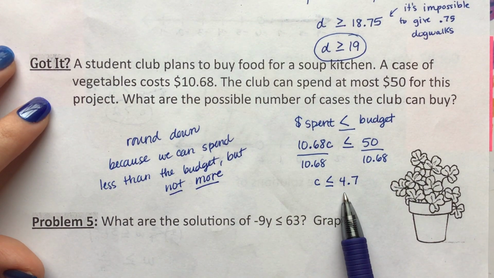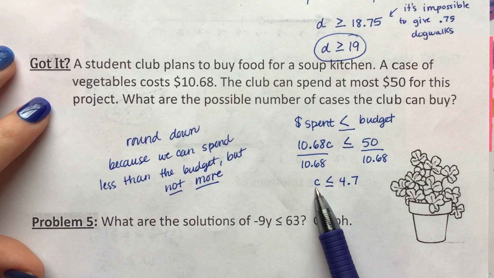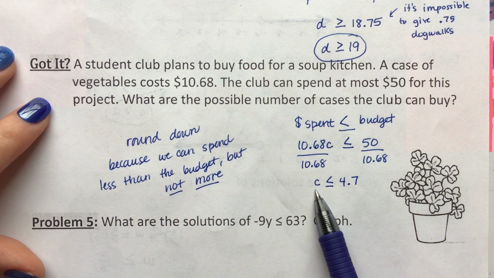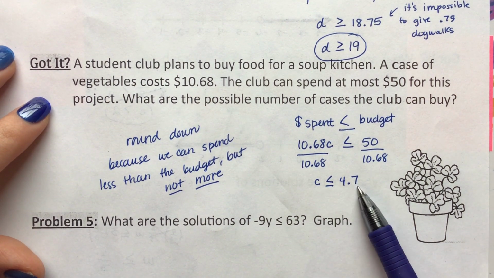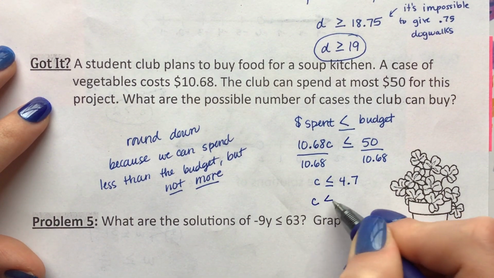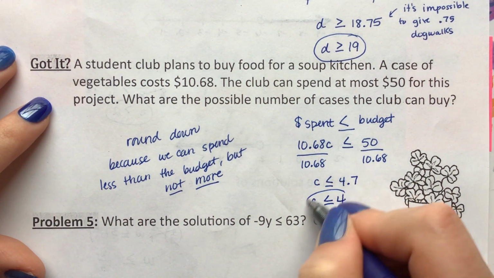If I were to round up, then I would no longer be satisfying C needs to be less than 4.7. 5 is not less than 4.7. 5 is more than that. So instead I need to go to my next number, which is going to be 4. So C is going to be less than or equal to 4.